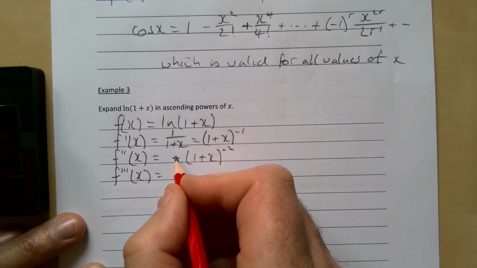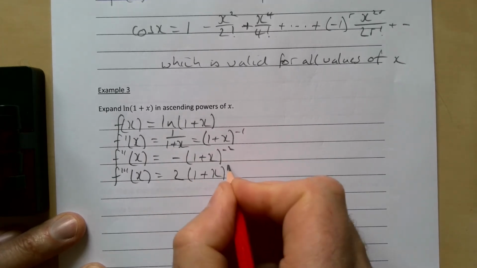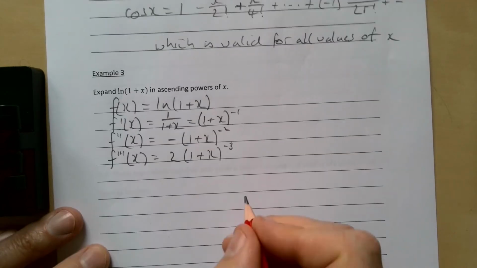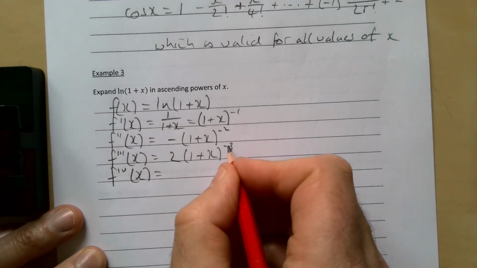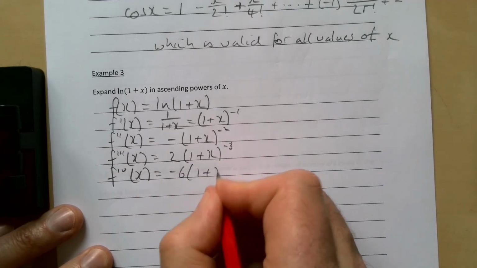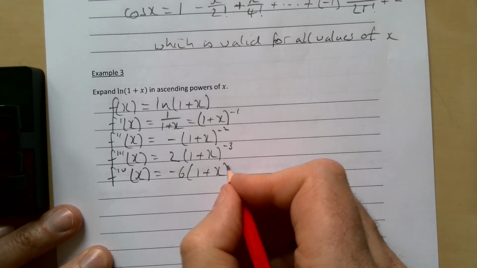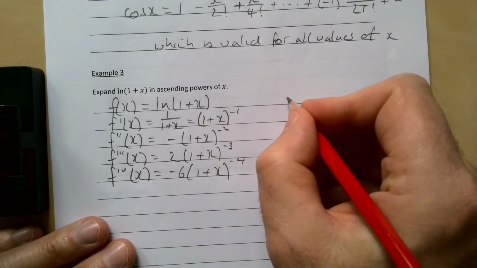Minus 2 times the minus 1 then gives me a positive 2, (1 plus x) to the power of minus 3. And then our fourth power, minus 3 times 2 gives me minus 6 upon (1 plus x) to the power of minus 4.